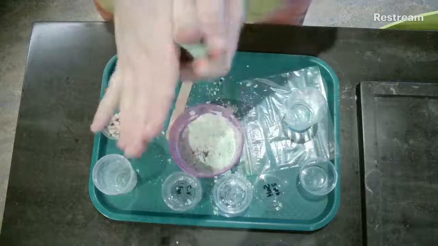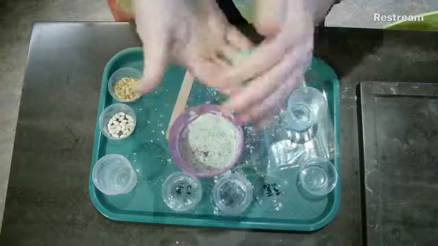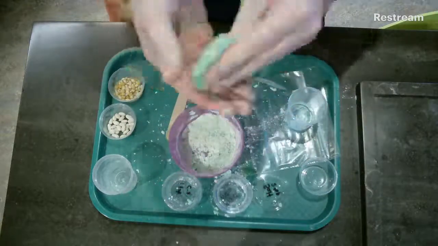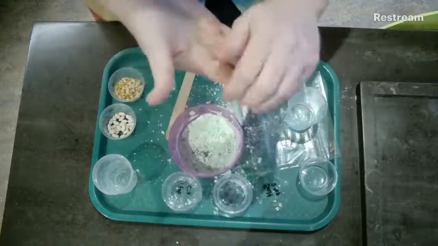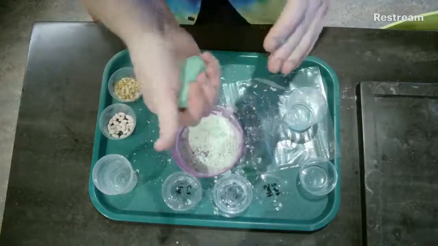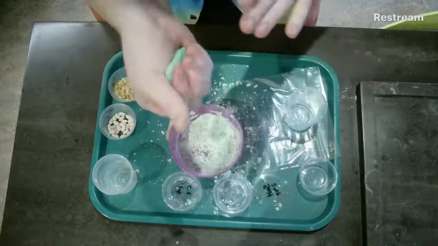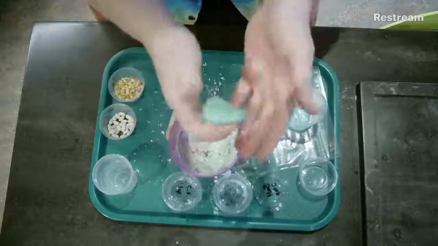Ooh! Now, as you continue squeezing here, you might notice your dough gets a little sticky, but don't worry. As you continue to squeeze it or knead it, it will become more dry and dough-like. It's already beginning to do that now for me.